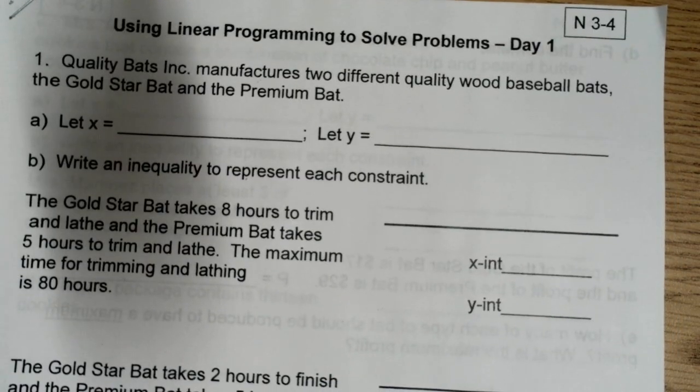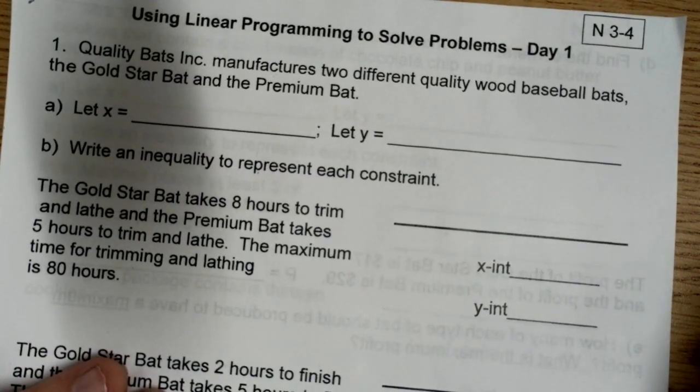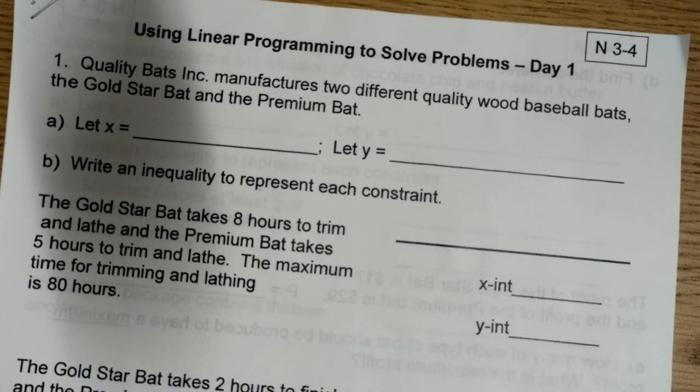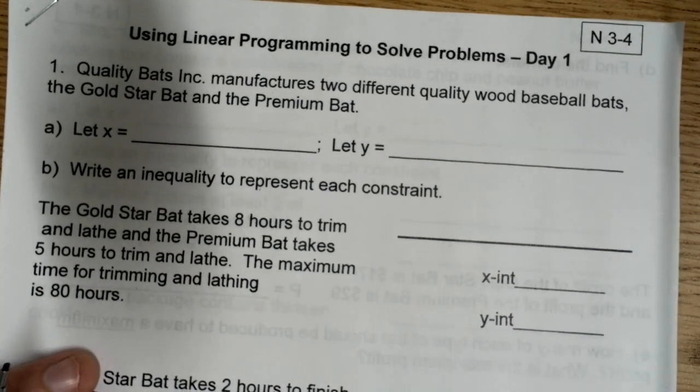Okay, so we're looking at linear programming to solve problems. And I've got my ruler here, got my pencil, so we're good to go.